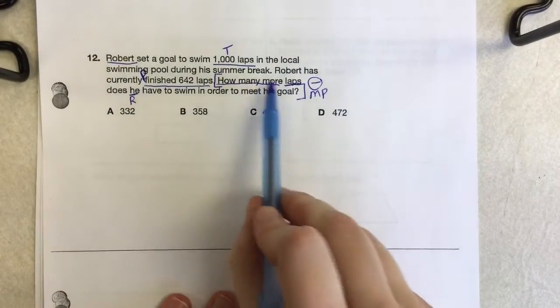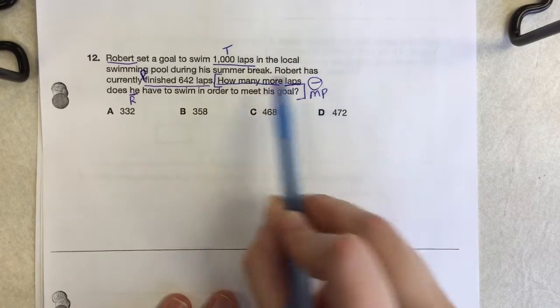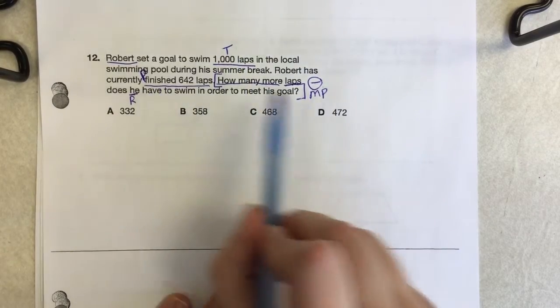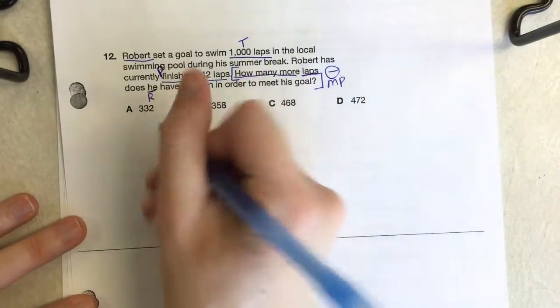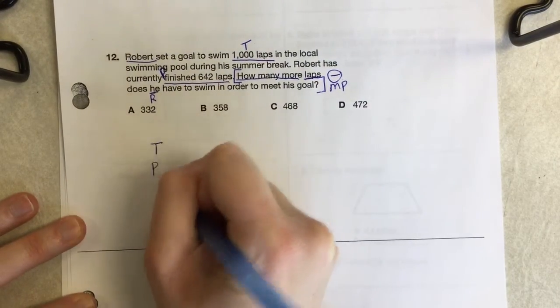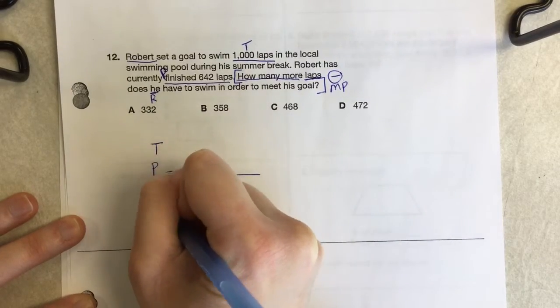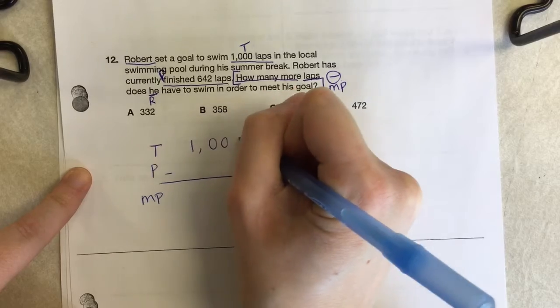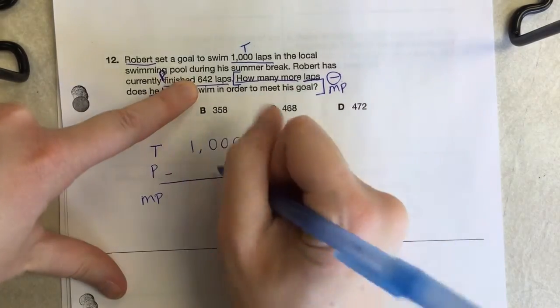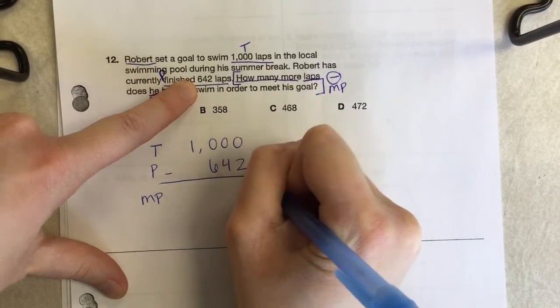So not only does it say how many more, that tells me to subtract, I know if I know the total, I have a part, and I'm looking for a missing part, then it means I'm going to subtract. So subtraction, to set that up, total minus part equals missing part. So my total is 1,000. The part that I know is 642.